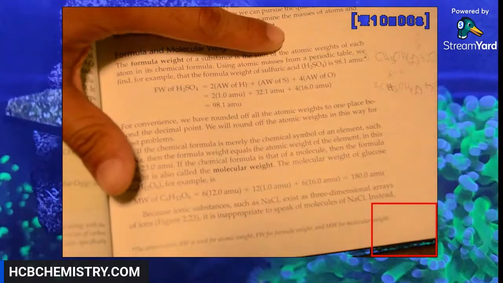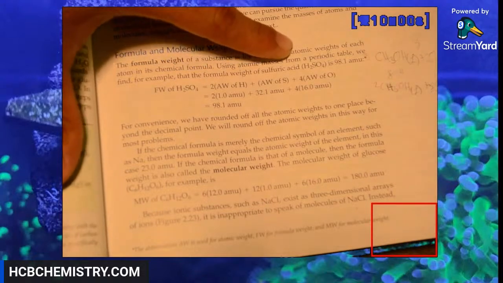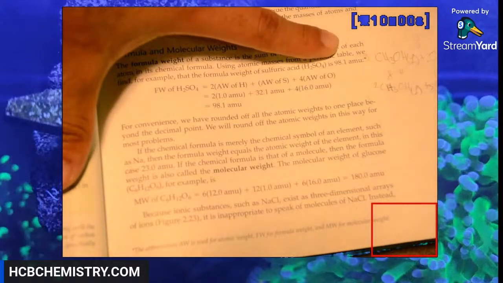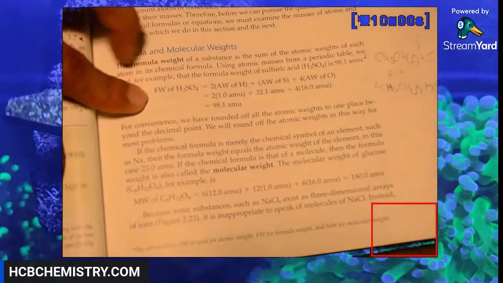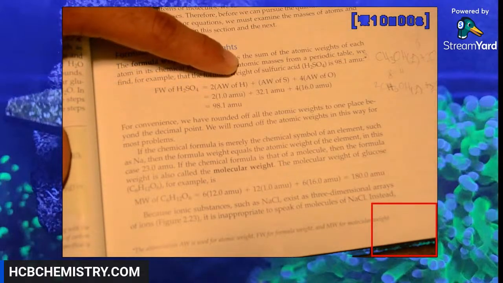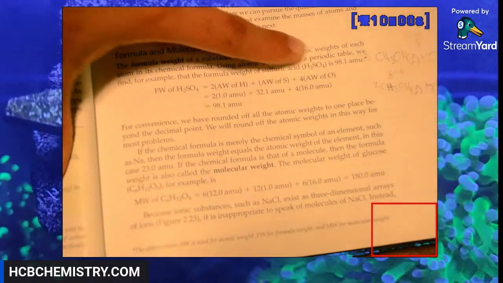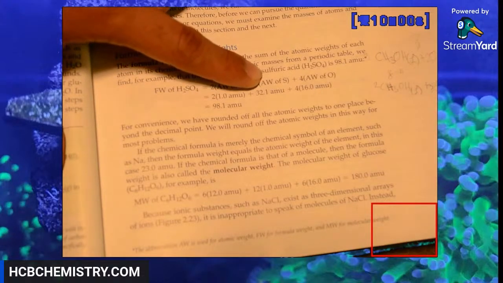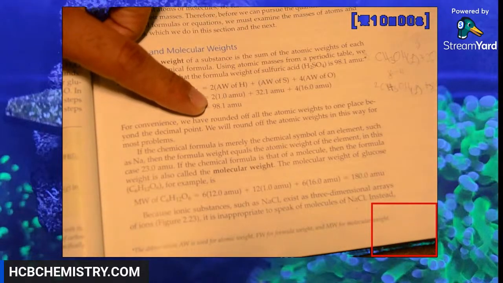Using the atomic masses from a periodic table, we find, for example, that the formula weight of sulfuric acid, H2SO4, is 98.1 AMU, atomic mass units. The formula weight of H2SO4 equals 2 atomic weights of hydrogen plus 1 atomic weight of sulfur plus 4 atomic weights of oxygen, equals 2(1.0 AMU) plus 32.1 AMU plus 4(16.0 AMU), which is 98.1 atomic mass units.